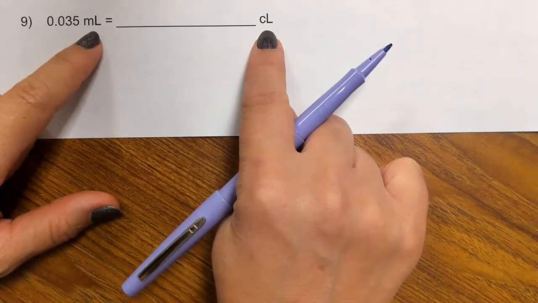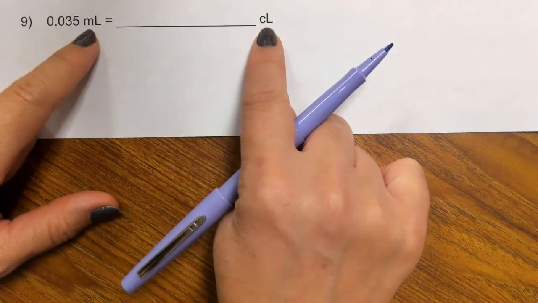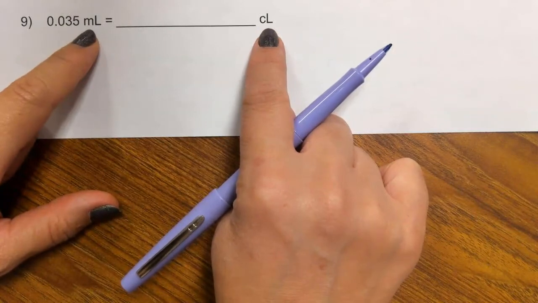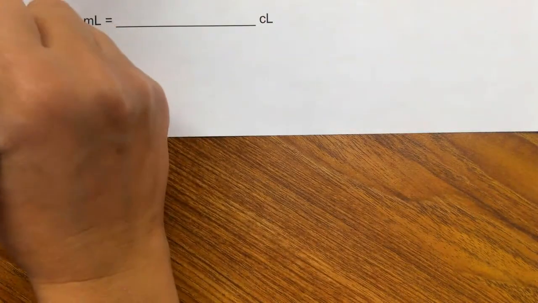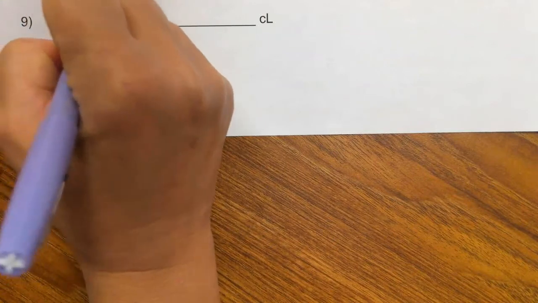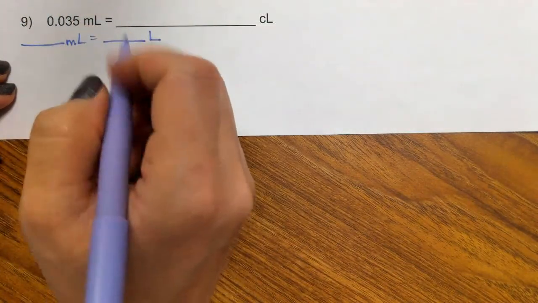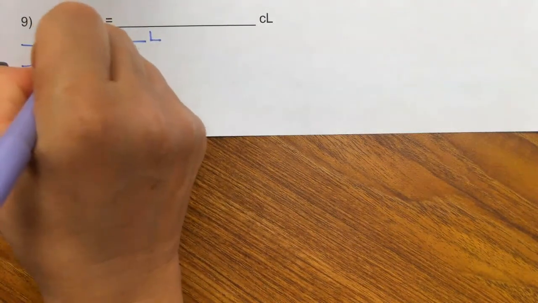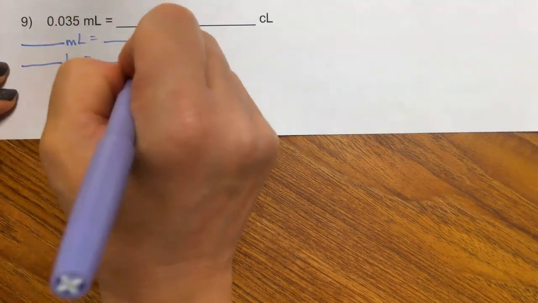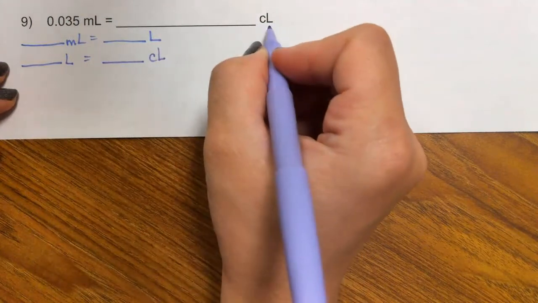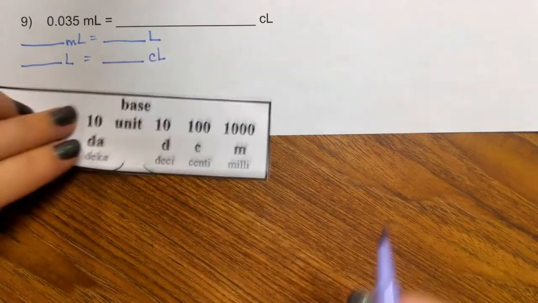Okay, we have 0.035 milliliters equals how many centiliters? Is one of these a base unit? No, we don't have a base unit, so it's going to be two conversion factors. First, we have to figure out how many milliliters are equal to its base, and the base of milliliter is liter. Then we're going to figure out from the base how many is that equal to what we want, which is centiliter.